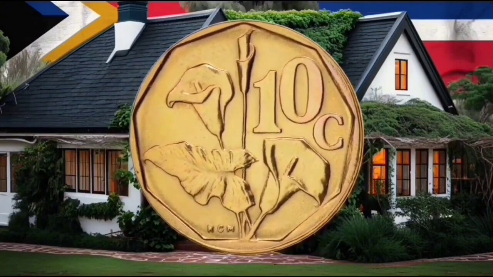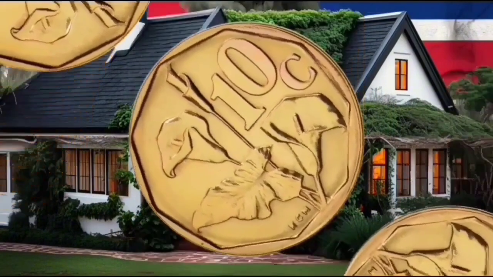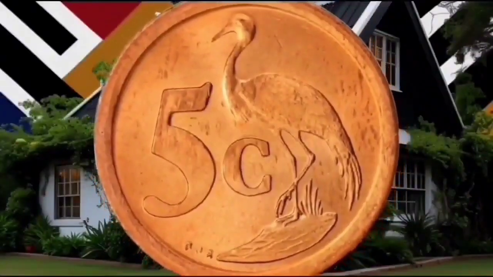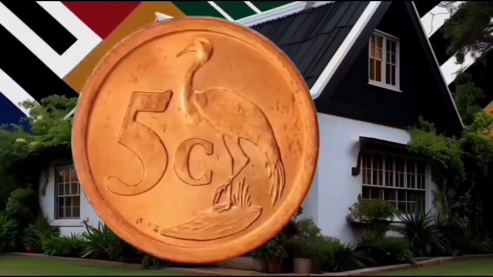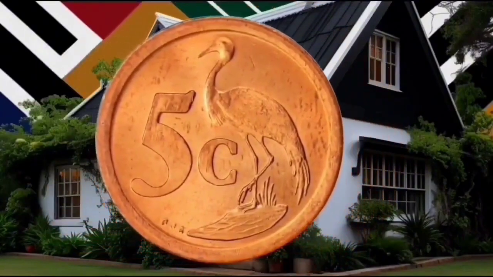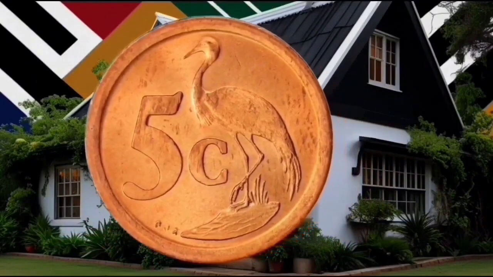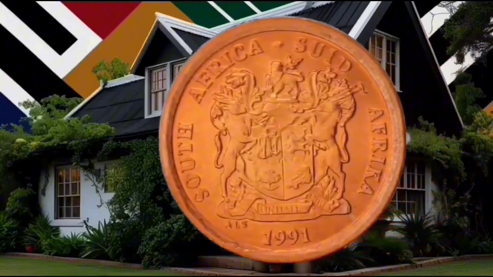Whether you found it in an old drawer or inherited it from a family member, this coin, the 1991 South African 5-cent coin, has a history. This small but historically significant coin has recently captured the attention of collectors across the globe. We'll uncover its design, history, rarity, and most importantly, its value.